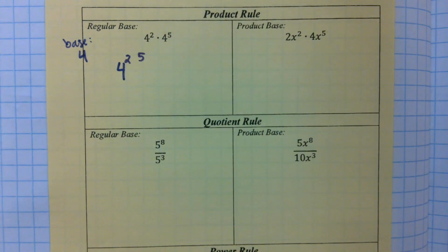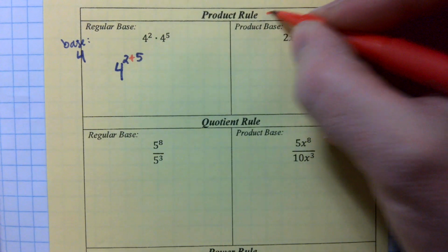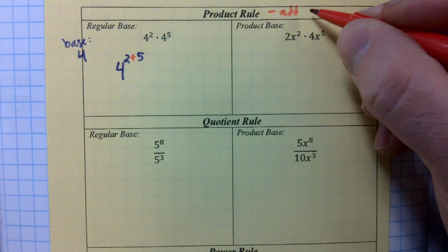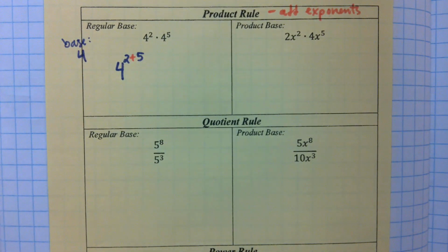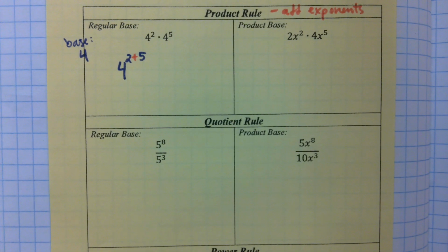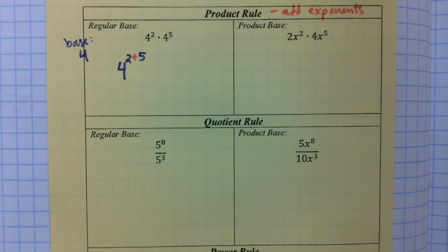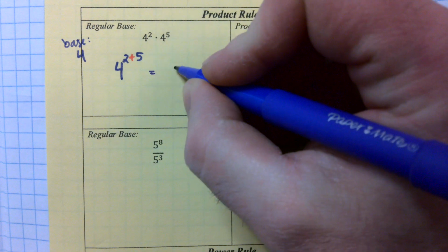What am I going to do with those two exponents? I'm going to add them. What is my new power of 4 going to be then? 7.